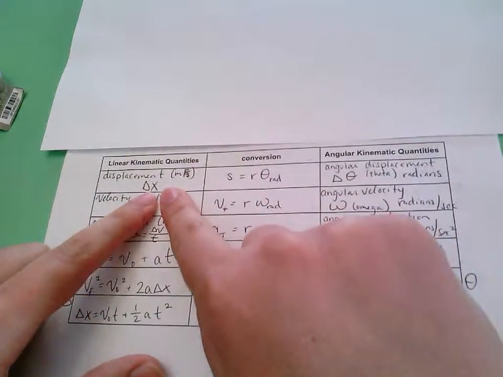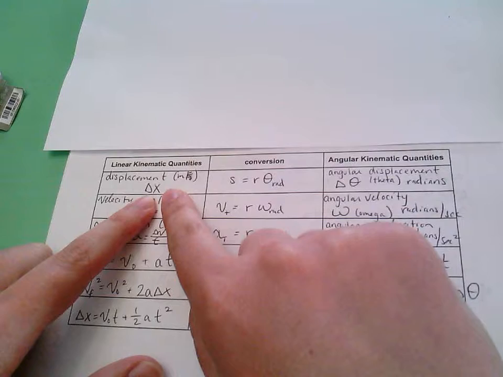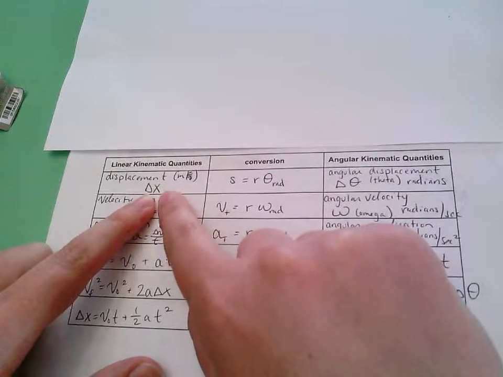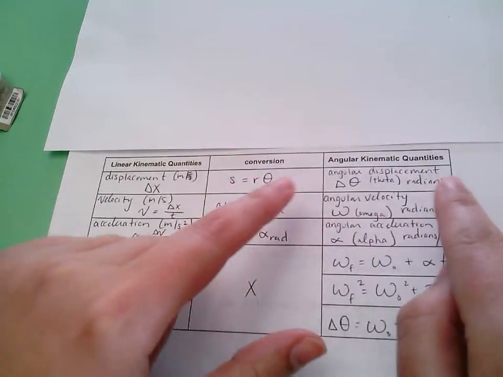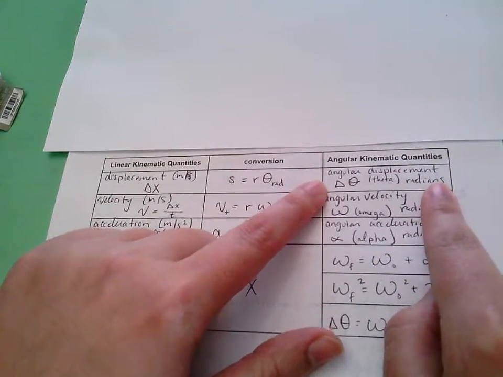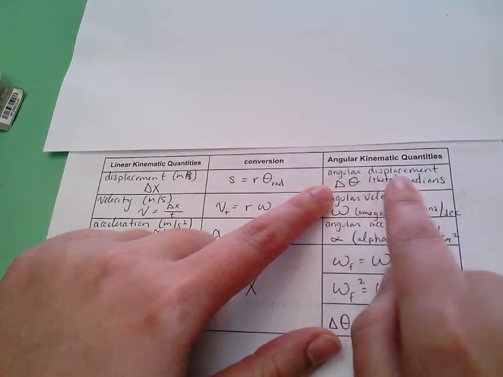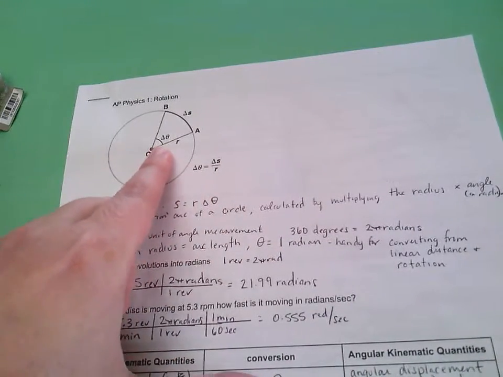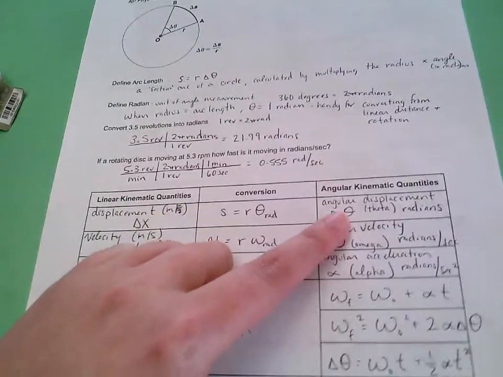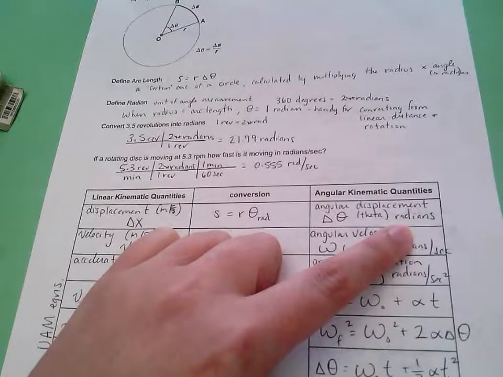Displacement. This is how far we are from a starting point if we're talking about moving in a straight line. And it's measured in units of meters. We use the symbol delta x. And we can relate that to an angular or a rotational kinematic quantity. And we know that already. The amount of displacement when we're rotating on our circle up here is this angle, which we call delta theta. And so we call an angular displacement delta theta. It's measured in radians, and it's telling us how much we've rotated.